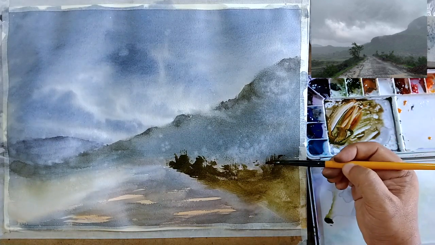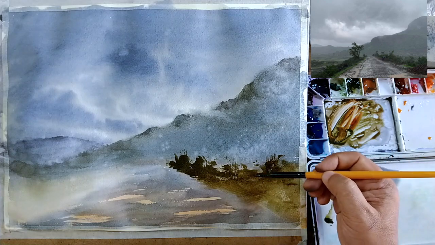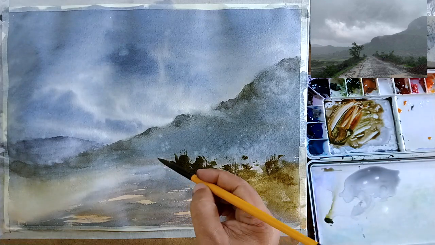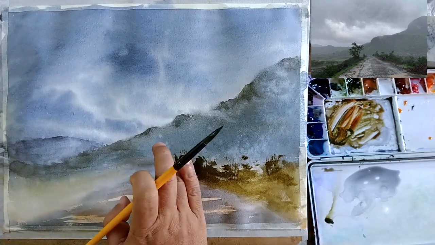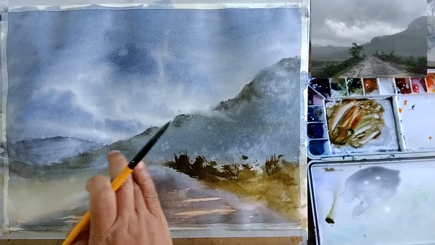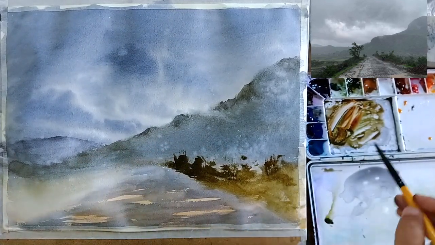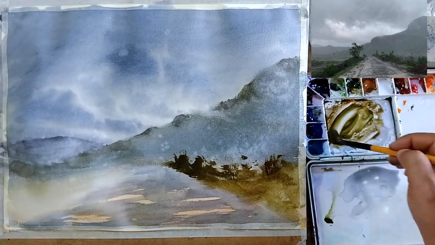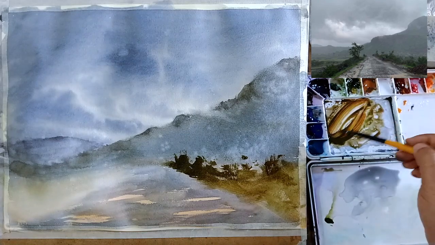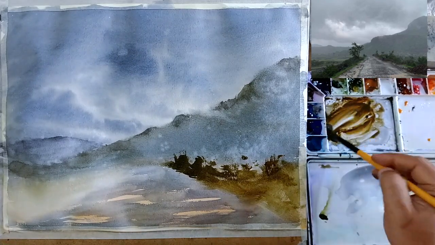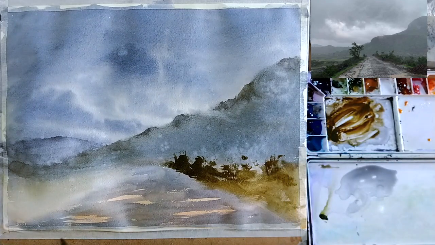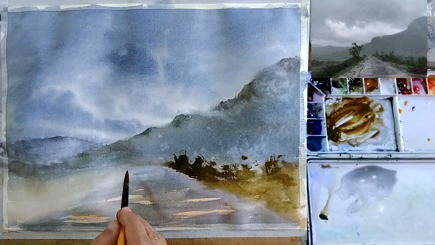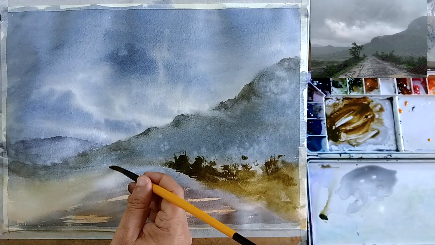Okay, that's it. Now the same way you have to do this side also. You may find it a little difficult to manage, because it is not that easy.